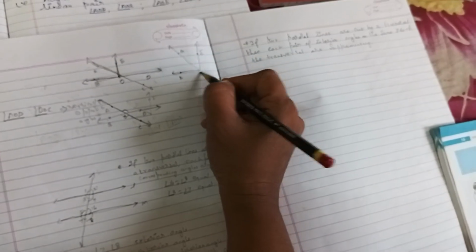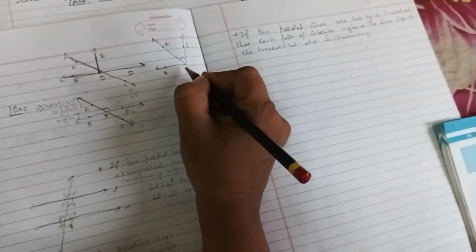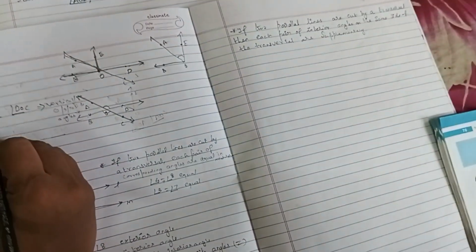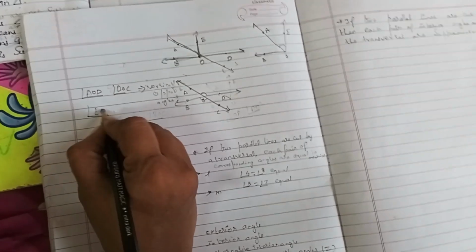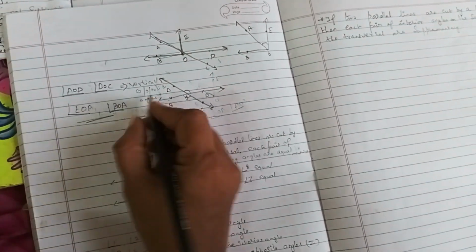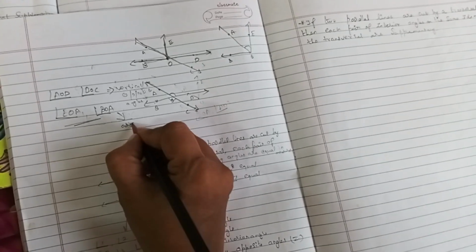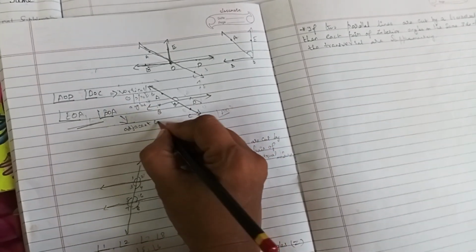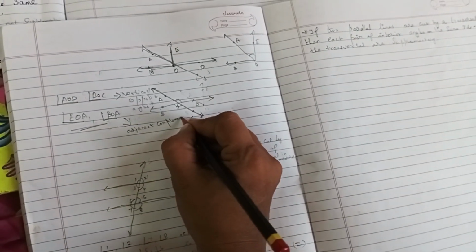So E, O, A and one more, B, O, A. Angle EOA and angle BOA. These two angles are adjacent complementary.